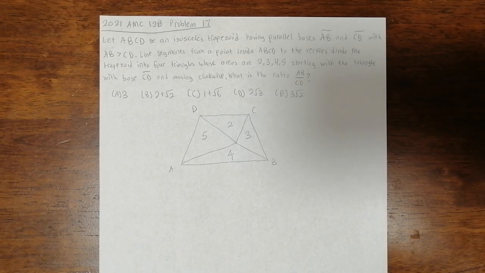Okay, so I thought this was a good example of a problem where it's harder to compute all of the lengths, but it's pretty easy to compute the actual answer that's being asked for. And that's the reason why it's placed at problem 17 and not somewhere higher.